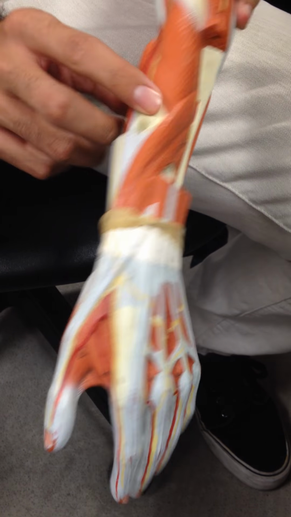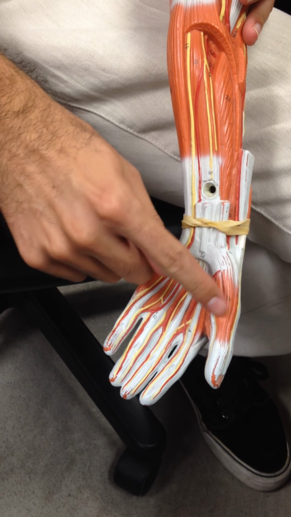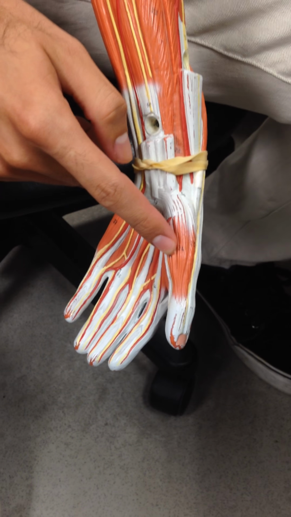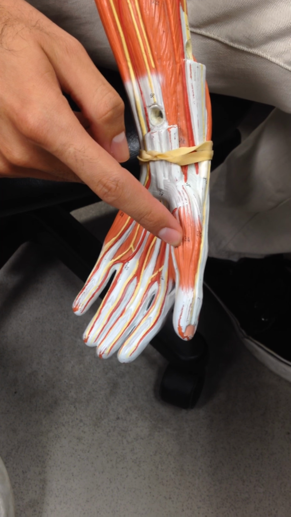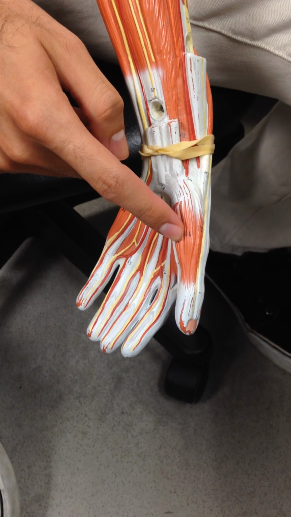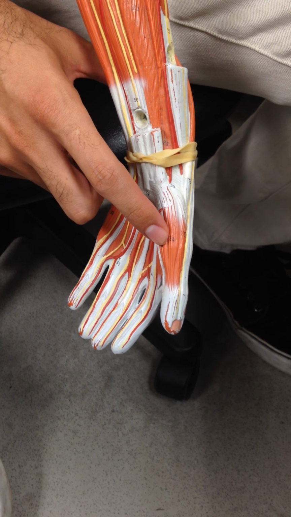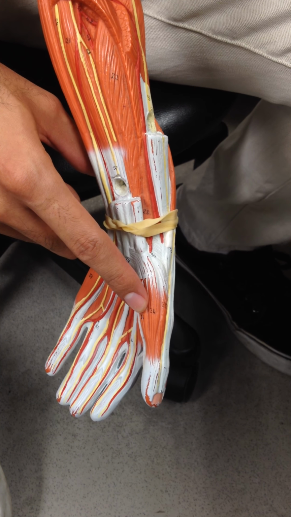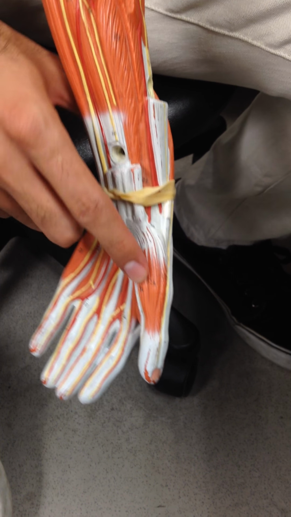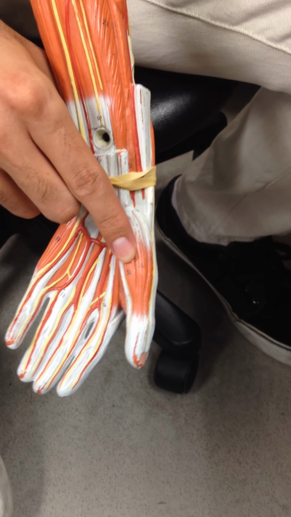And then if you look over here, this muscle right here is your abductor pollicis brevis, whose origin is the scaphoid, trapezium, and flexor retinaculum. I have no idea how to say retinaculum. And the insertion is the proximal phalanx of the thumb, and it abducts the thumb.